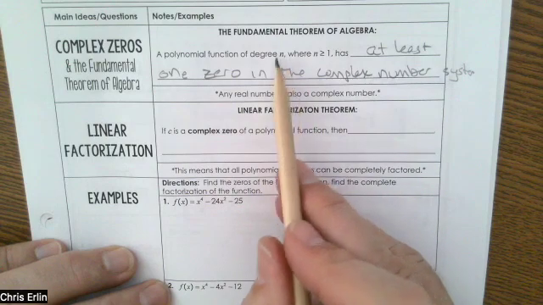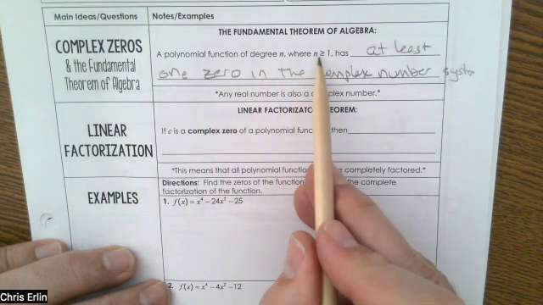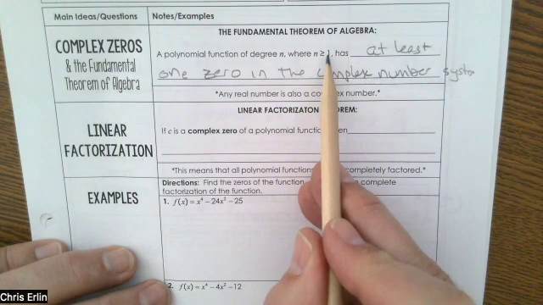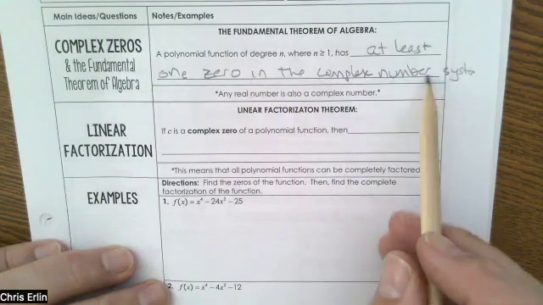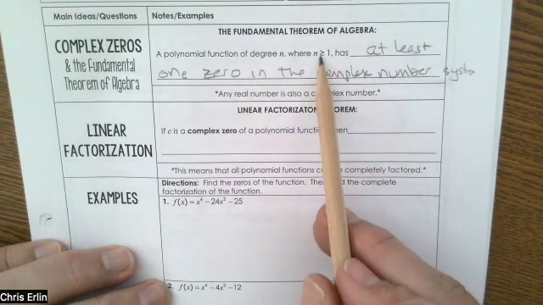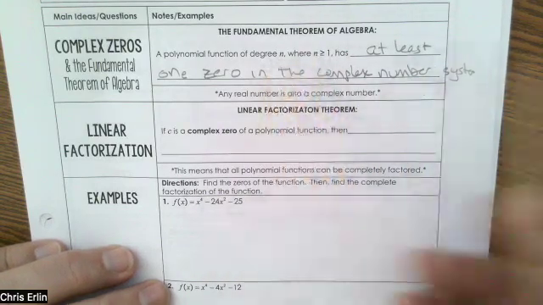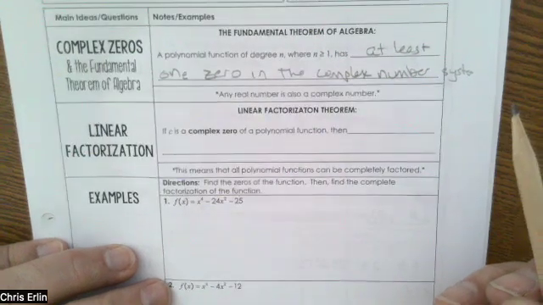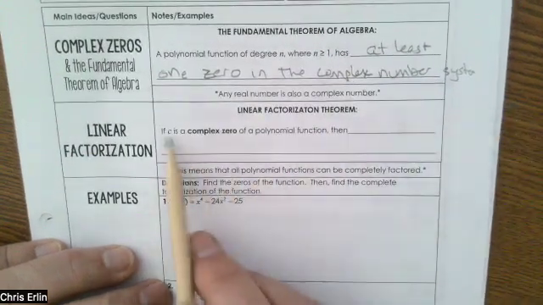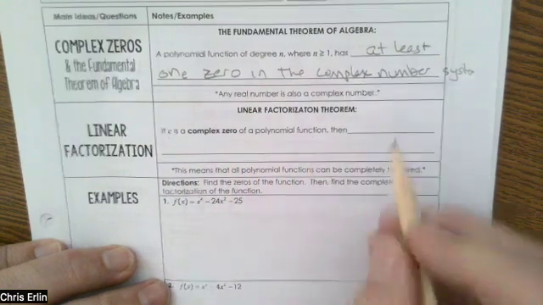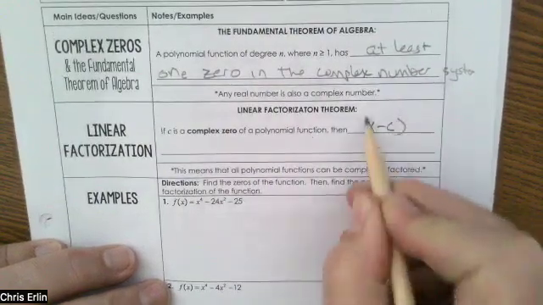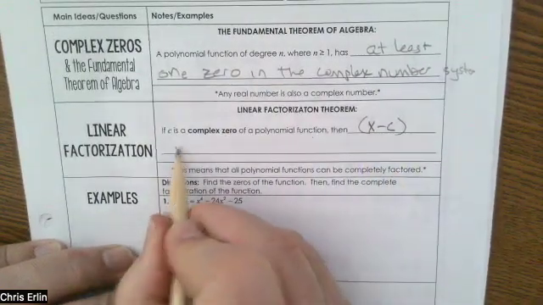If it's a polynomial with a degree n, and n is greater than or equal to 1, it's a linear or a quadratic or a cubic or a quartic or a quintic, then it has at least 1 zero in the complex number system. We know that, in fact, it has the number of zeros equal to n. And if C is a complex zero in a polynomial function, then x minus C is a linear factor of it.